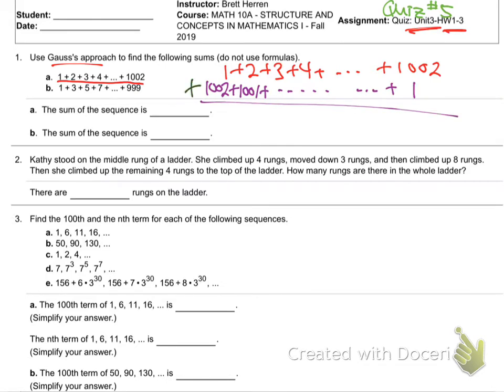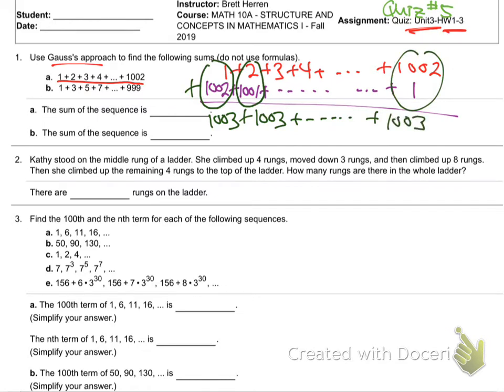Just add them up. So these two add up to 1003, plus these two add up. Notice it's the same total, 1003, etc., all the way down to here. They're all going to be 1003. So if you add up the list forwards and backwards, straight up and down, every total will be 1003.